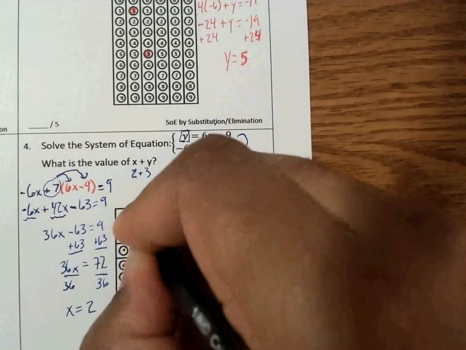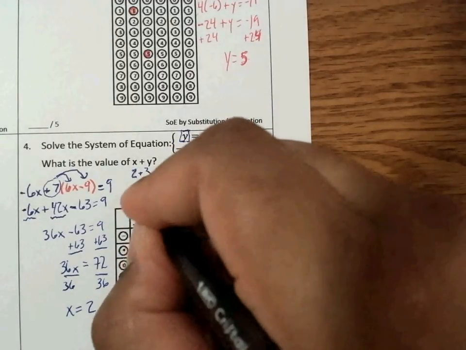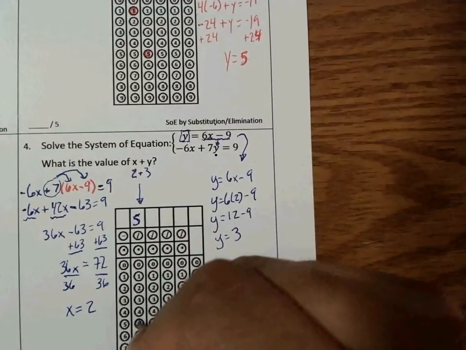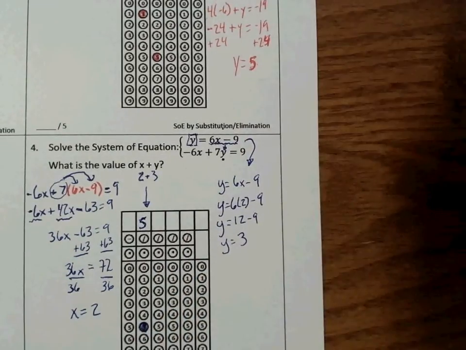And what is 2 plus 3? It is 5. So our answer will be 5.